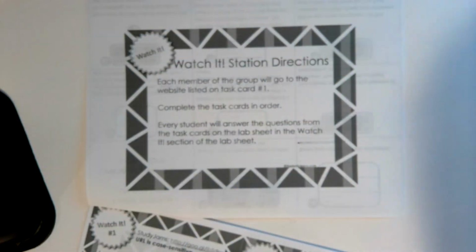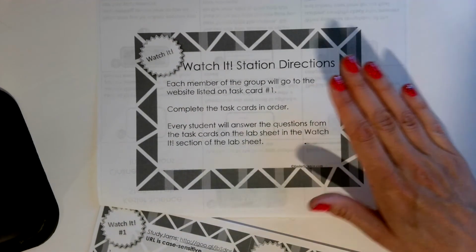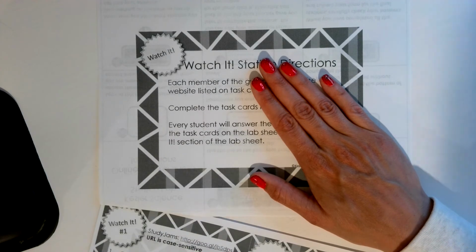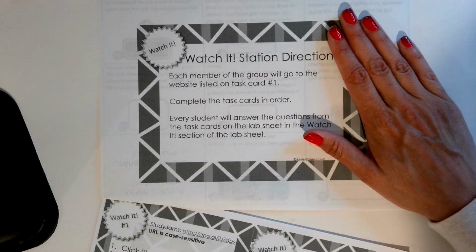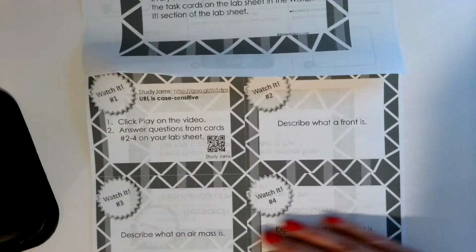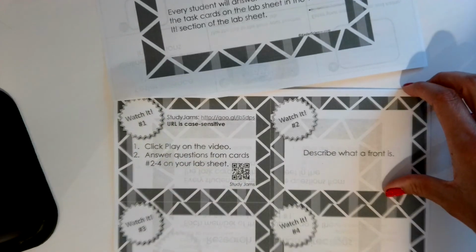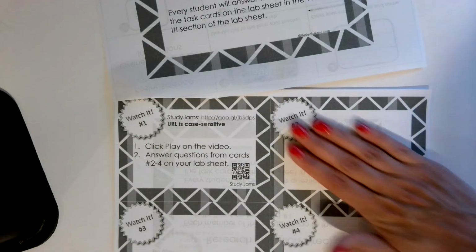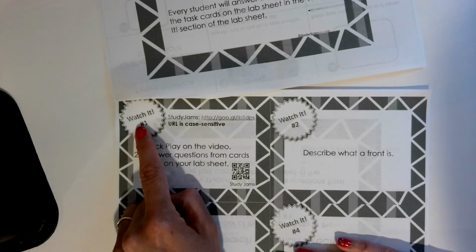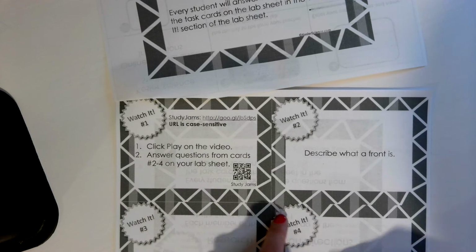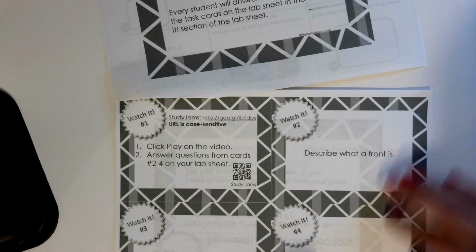And it's a little bit different on here. So the Watch It station gives you directions. So you guys have the same thing. I just printed it out so I can talk to you about it. So you have a Watch It station, and then you have these questions here that you're going to answer. And the questions you're going to answer right on the Google form. It will say Watch It number 1, and then you would type in your answer. Watch It number 2, and you would type in your answer.